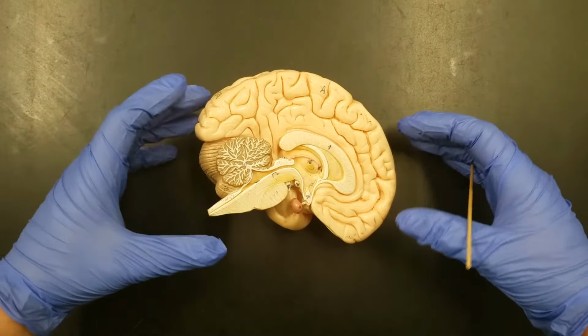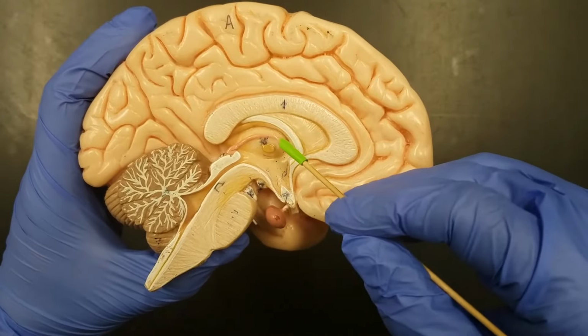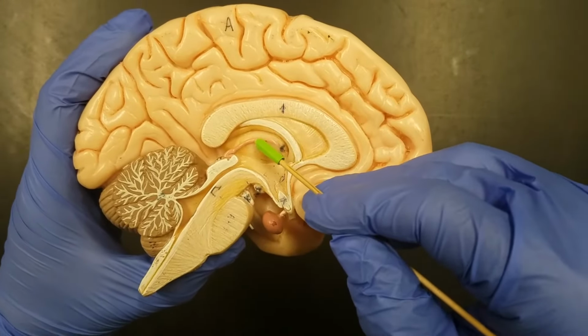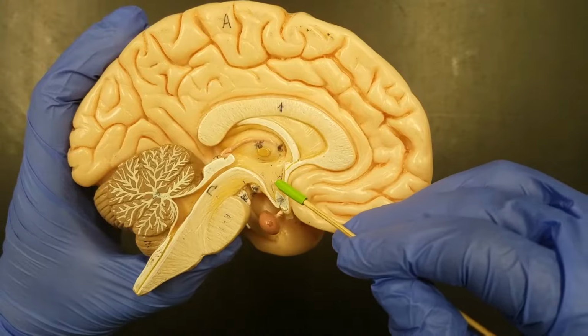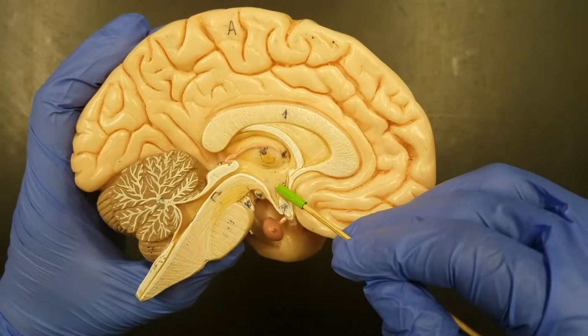In today's video, we're going to be looking at the organs of the endocrine system. We'll start by taking a look at this brain model here. So we can see this area of the brain is our thalamus, and sitting below the thalamus we have this region which is known as the hypothalamus.